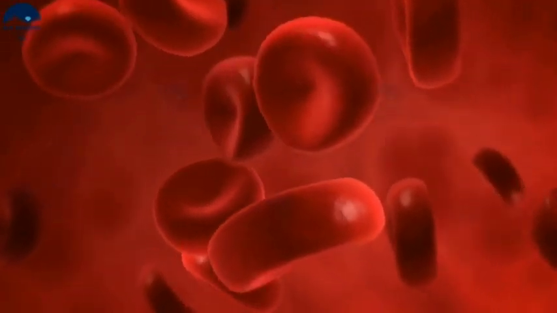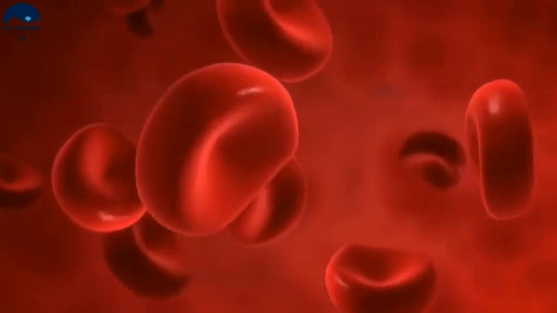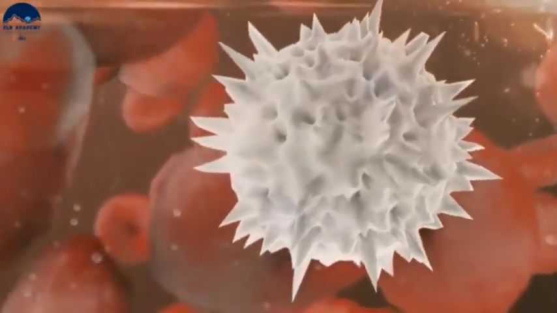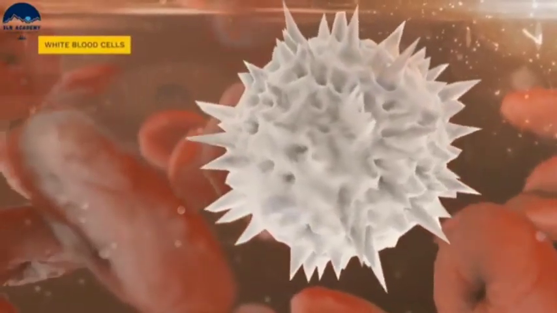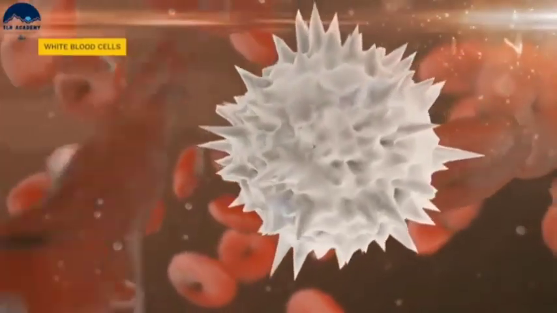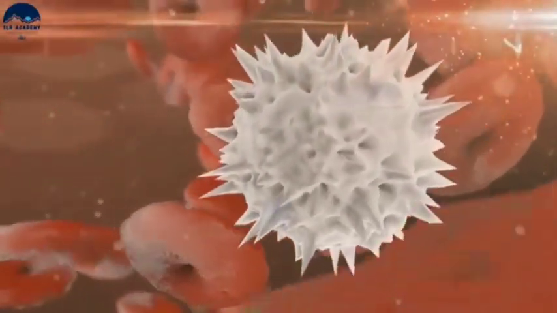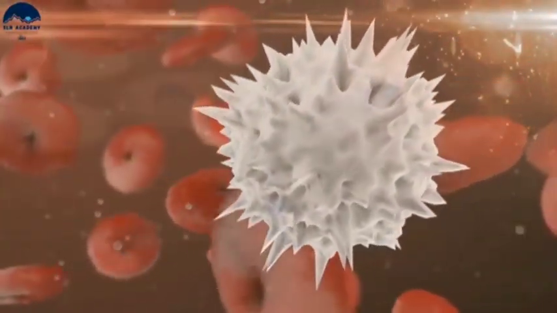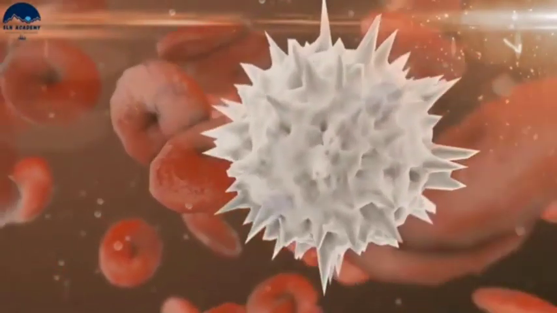White blood cells. White blood cells are amoeboid in shape and are larger than red blood cells. They live for 15 to 20 days. Some are produced in the bone marrow and some are produced in spleen or thymus. They do not have hemoglobin, so they are in white color. White blood cells catch and destroy germs and protect us from diseases and provide immunity.